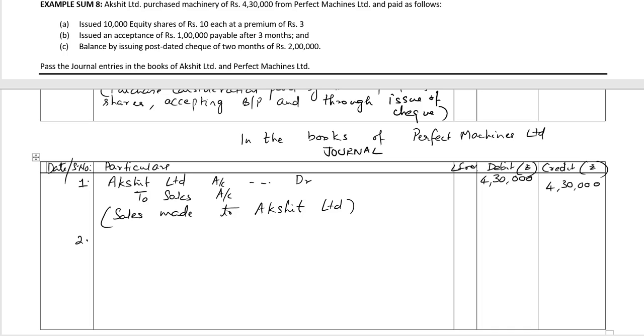The second entry is for the receipt of the sale consideration, sale amount of 4,30,000 rupees. Equity shares will be written as investments account. The total amount of investments, 10,000 equity shares at rupees 13 is the issue price. So that's 1,30,000 rupees.